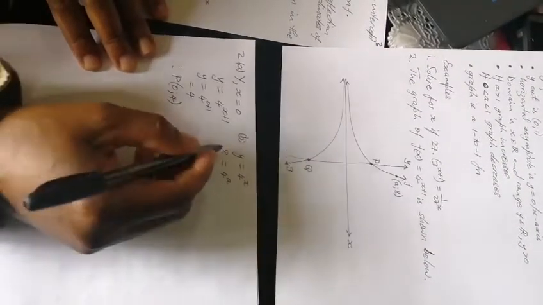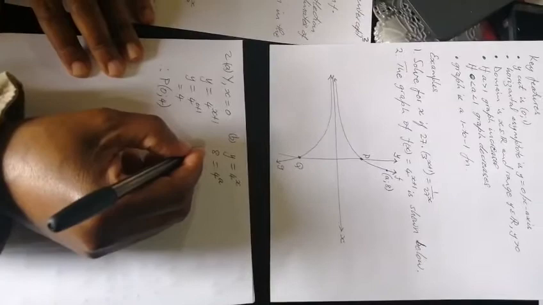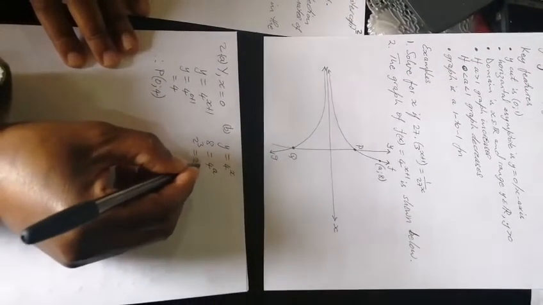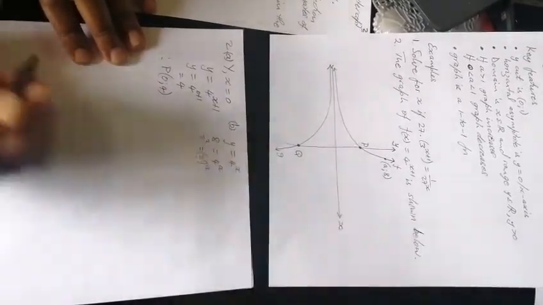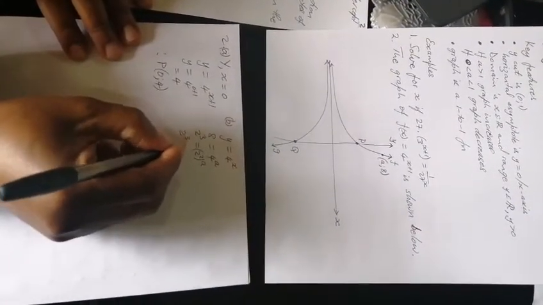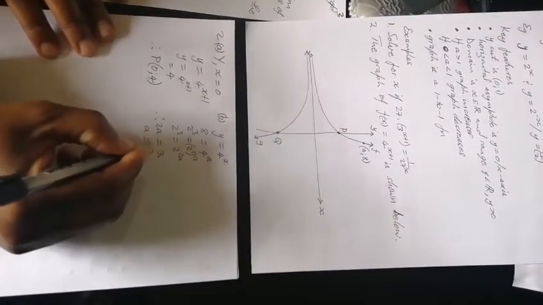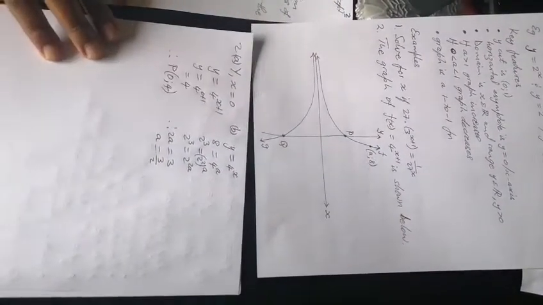And we want to find our a. At this point, we can actually write this as 2 to the power 3, and the 4 can be written as 2 to the power 2, all to the power a, which means 2 to the power 3 is equal to 2 to the power 2a. Because we are talking of equality, then it means therefore 2a is actually equal to 3. So our a is actually 3 over 2. We have found our a.